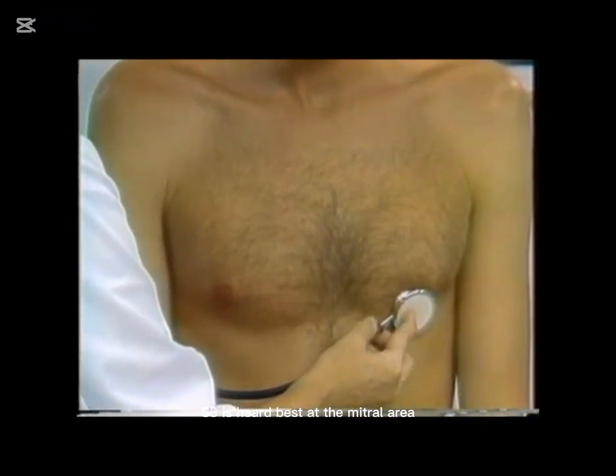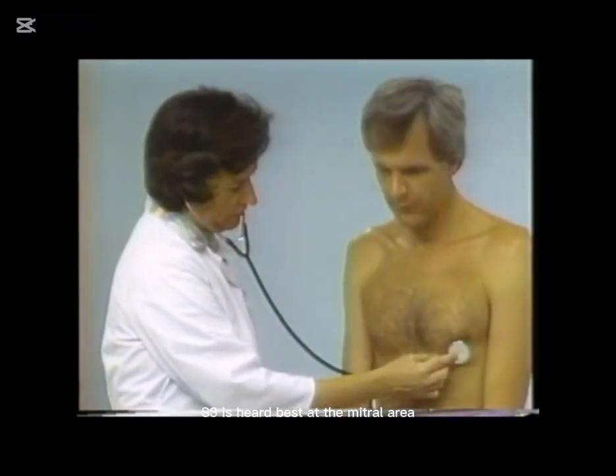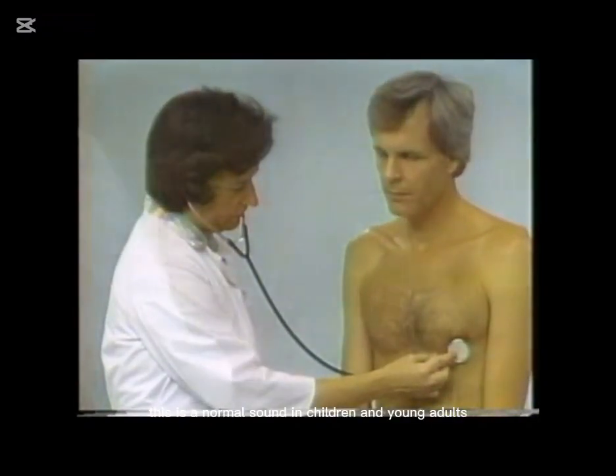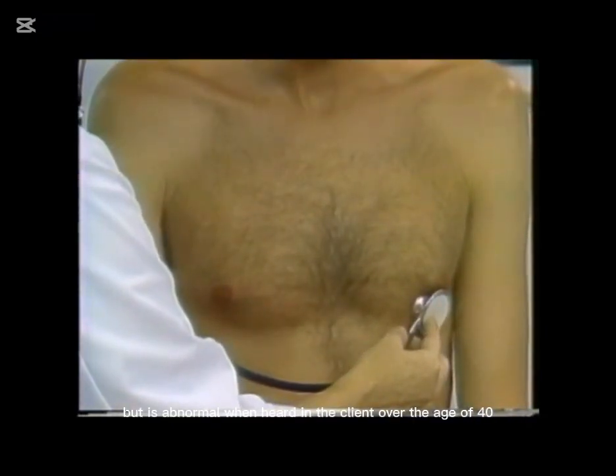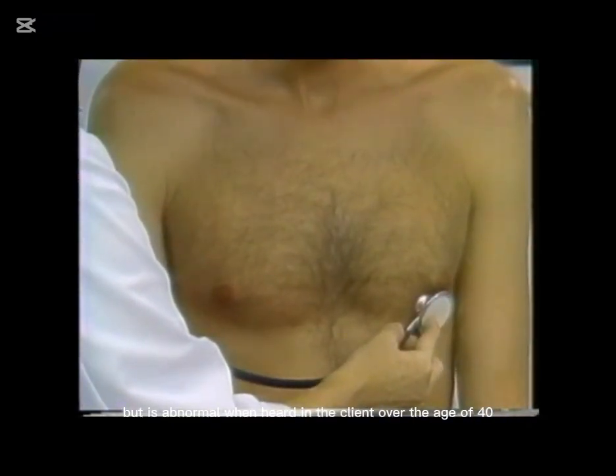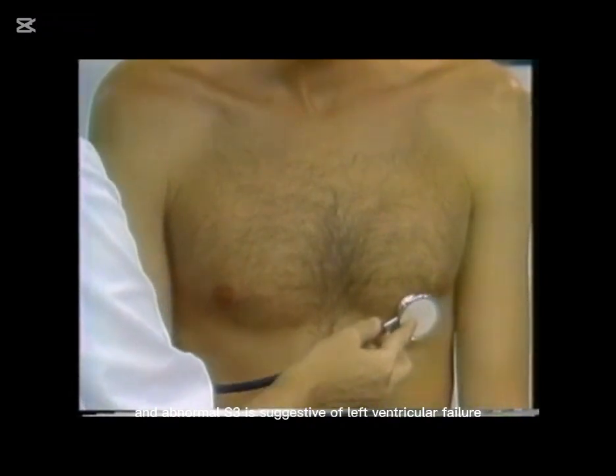S3 is heard best at the mitral area. This is a normal sound in children and young adults, but is abnormal when heard in the client over the age of 40. An abnormal S3 is suggestive of left ventricular failure.